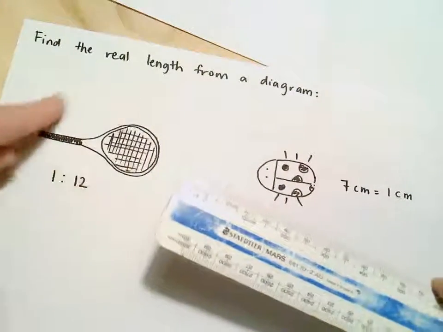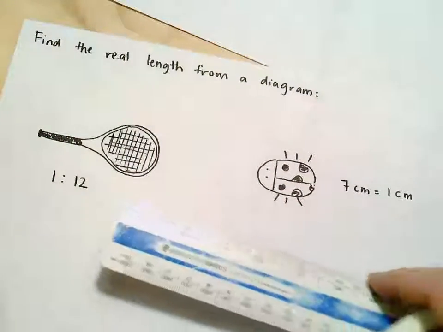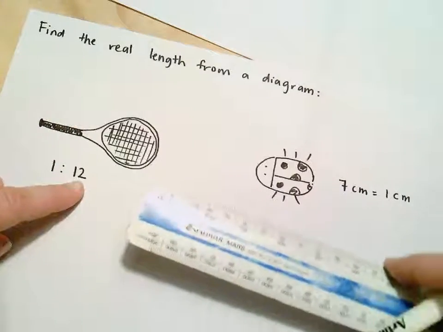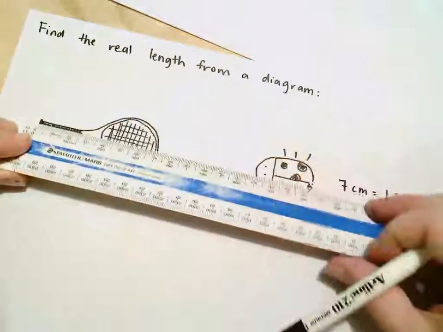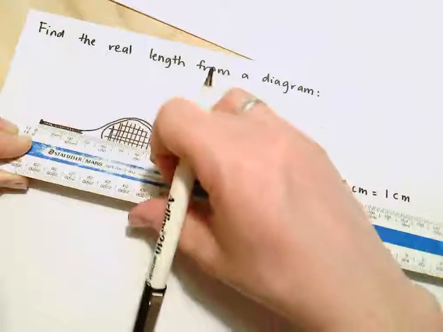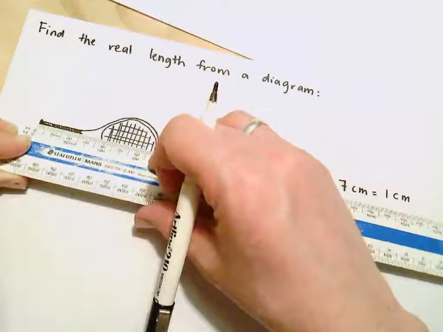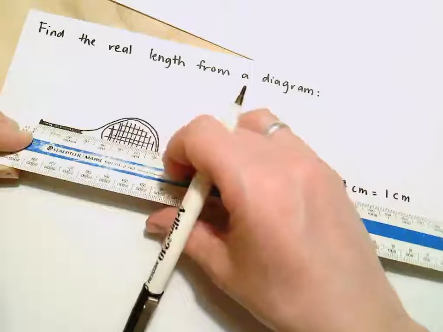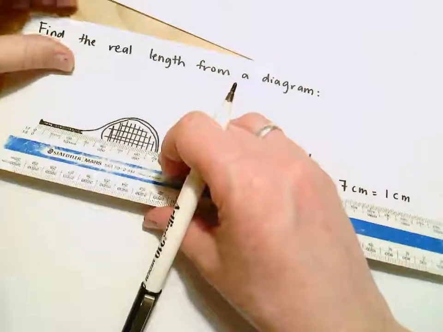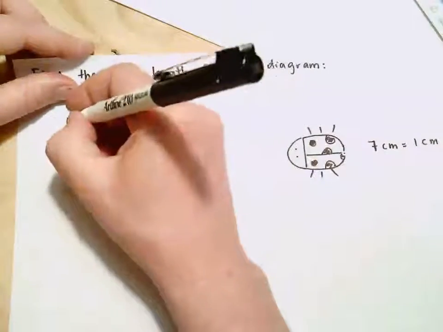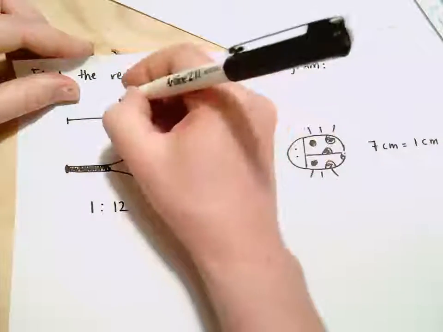I've been told that this tennis racket diagram has a scale of 1 is to 12. 1 centimetre on the diagram equals 12 centimetres in real life. So if I was asked to find the length of this, you can see that this is 70 millimetres or 7 centimetres. So that's what this shows me. Just to make the calculation a bit more straightforward, this length here on the diagram is 7 centimetres.